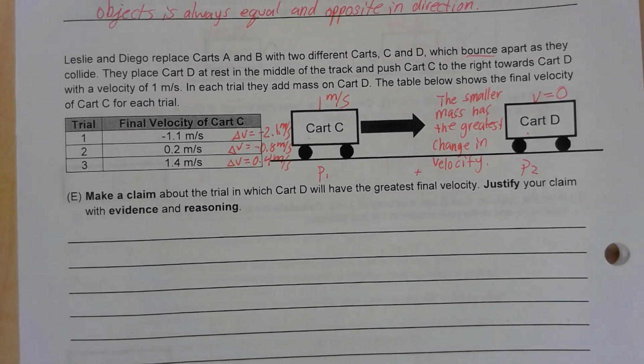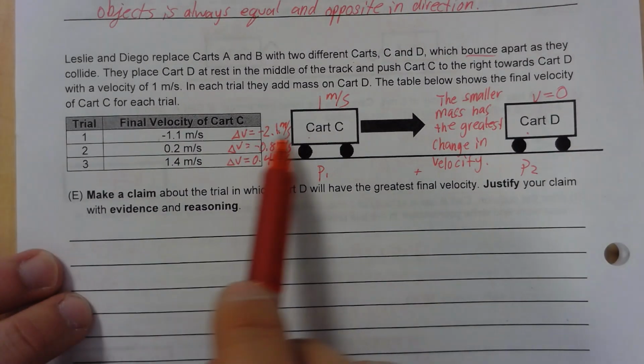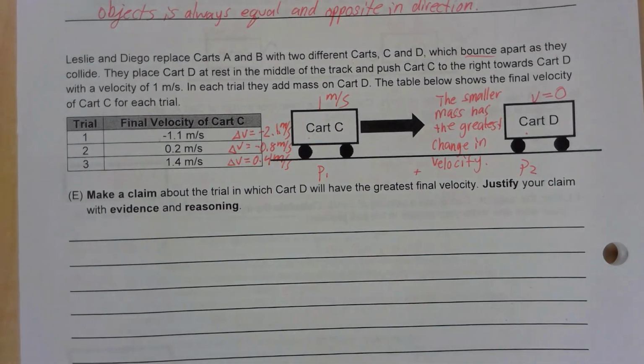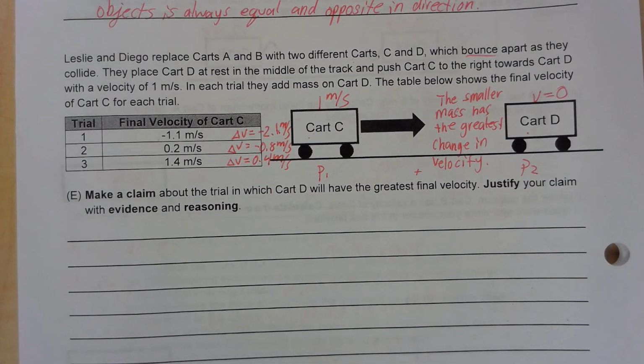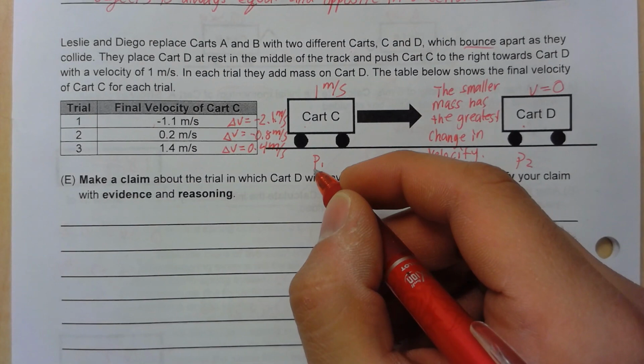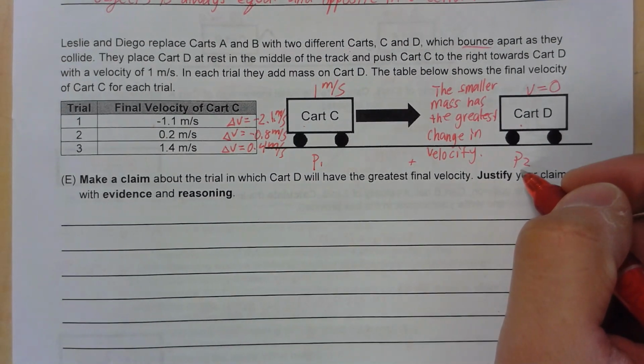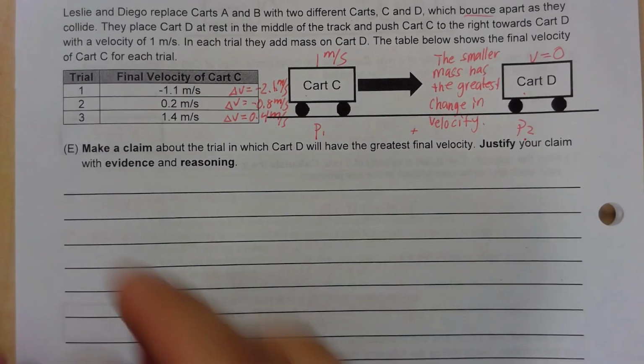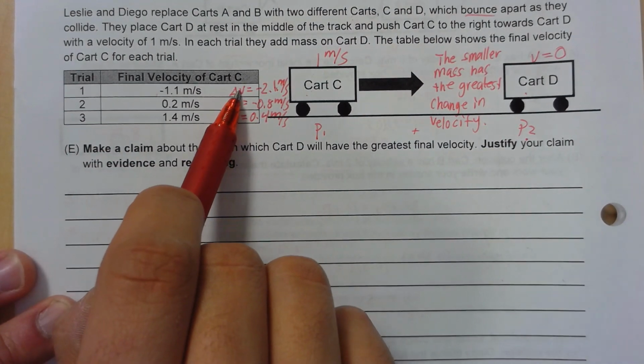Okay? So because cart C hits cart D and goes in the opposite direction, the bigger the momentum is over here at the end, the bigger the momentum over here has to be at the end. Okay? So what we would say, biggest change in velocity happens here.